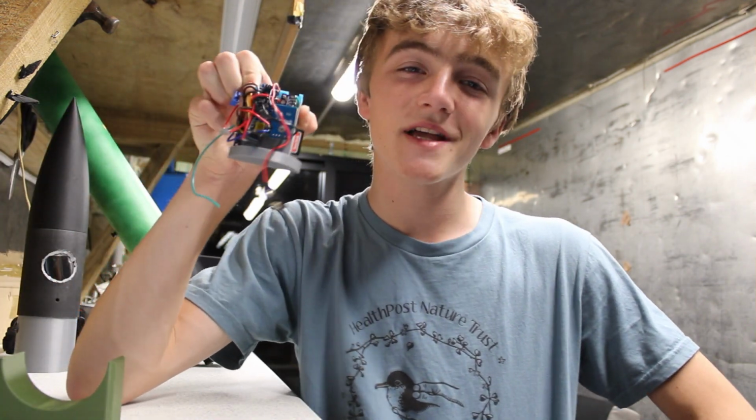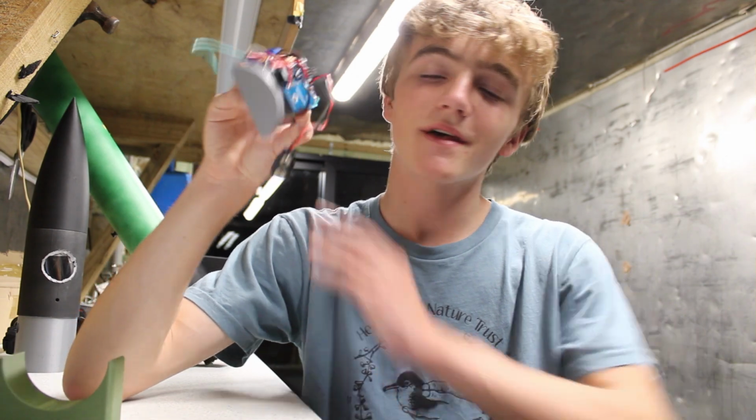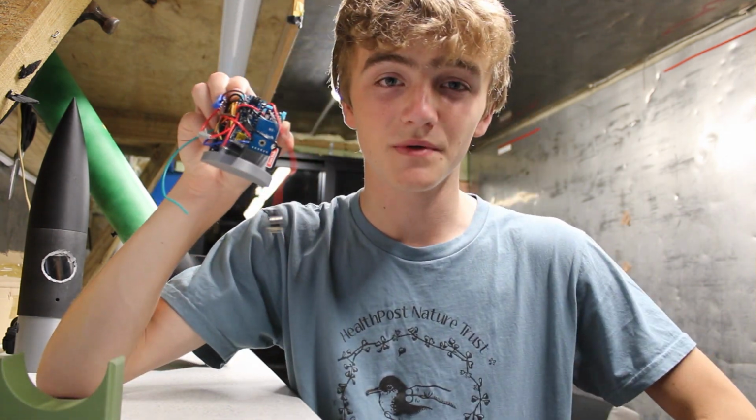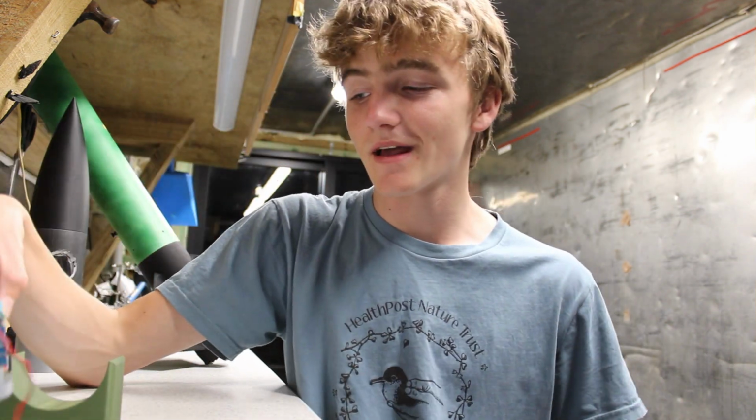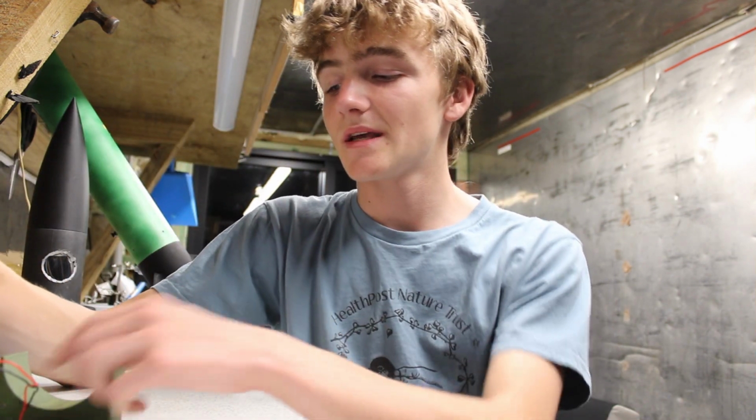Speaking of my level 2 rocket, next time I fly this flight computer, I will probably be trying to make a full custom circuit board that I can put all of these components on, so there's not all these wires dangling out everywhere, which will make it much neater and tidier.